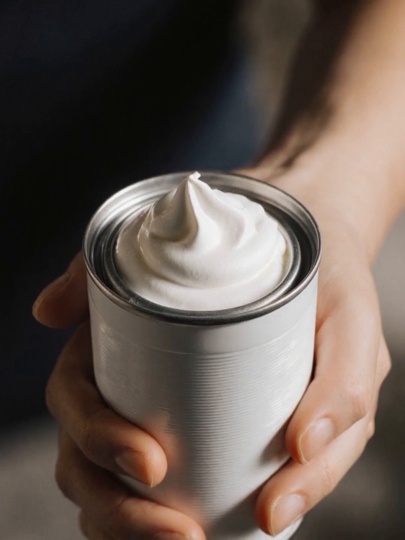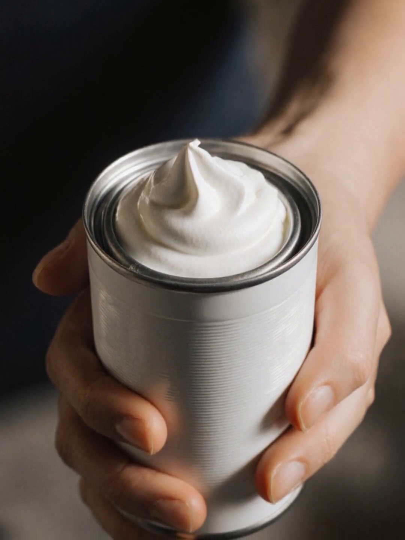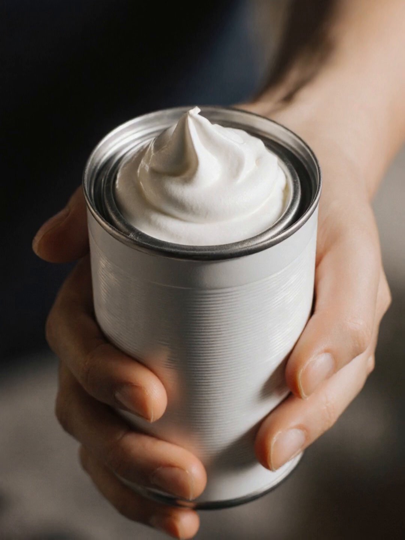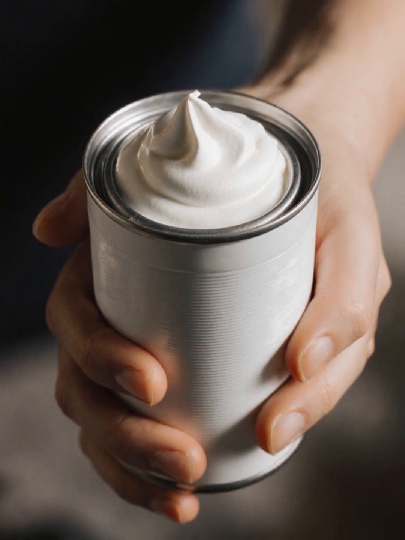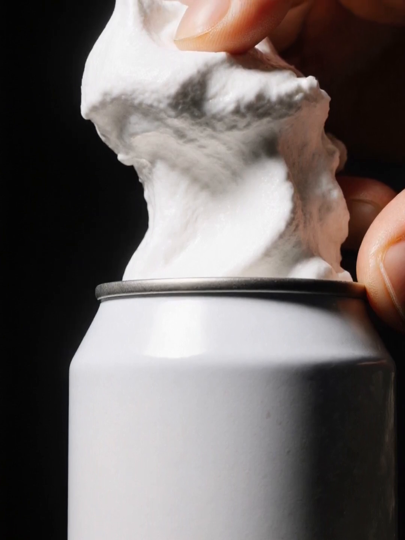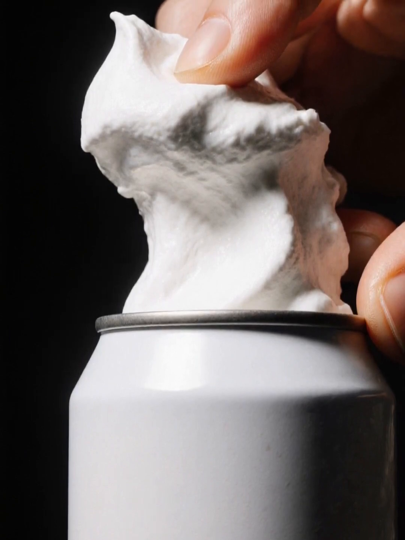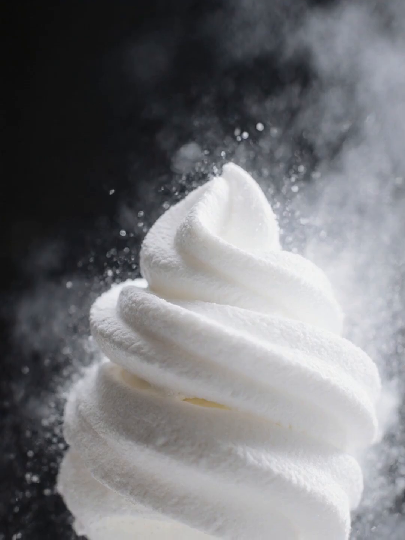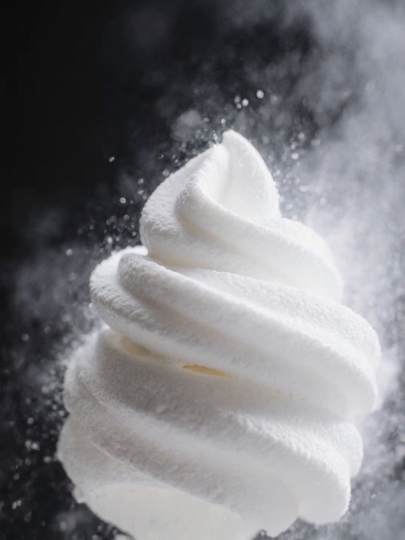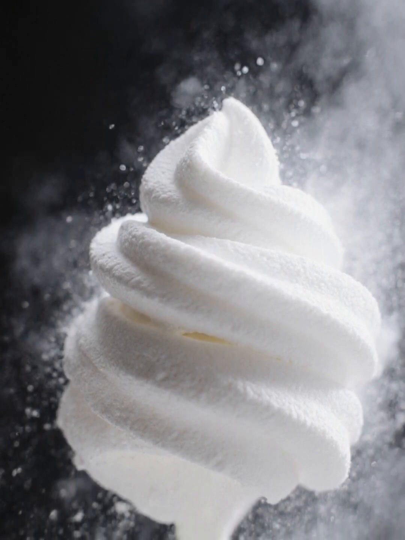Whipped cream and aerosol dispensers. Canned whipped cream uses a pressurized gas, usually nitrous oxide. When you press the nozzle, the gas is released from the high-pressure can into the lower-pressure atmosphere. This sudden expansion, increasing in volume as pressure decreases, whips the cream into a light, airy foam.